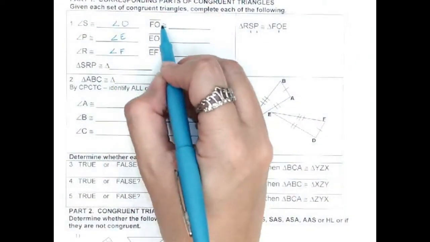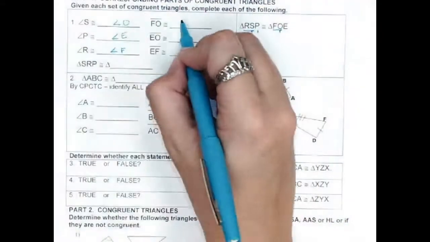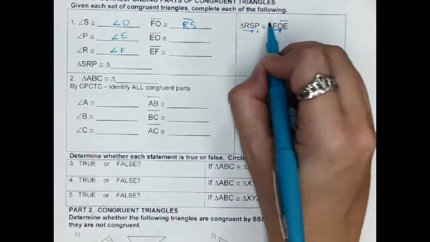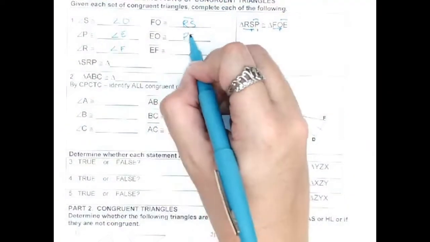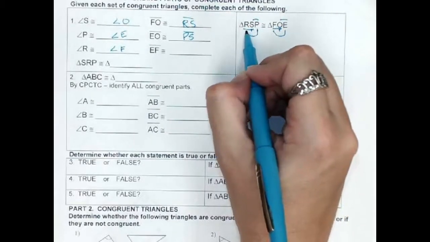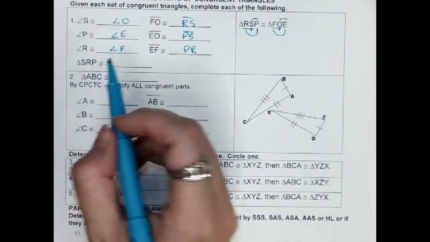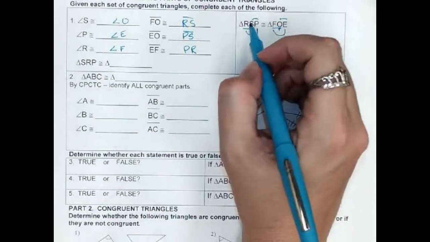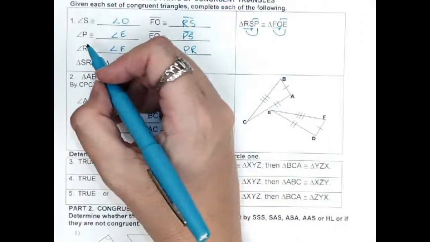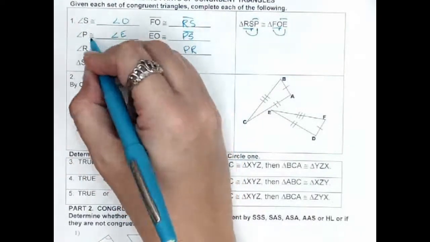Then we do the same thing with the sides. FO is the first two on this one, so it's the first two on this one. EO is the last two here, so it's the last two here, PS. And EF is the outside two, so that goes with PR. Now, they've rearranged the letters here, so I still need to make sure they match up with the right ones there. I can either go back to my congruent statement to do it, or I can go off of my letters here. S goes with O, R goes with F, and P goes with E.